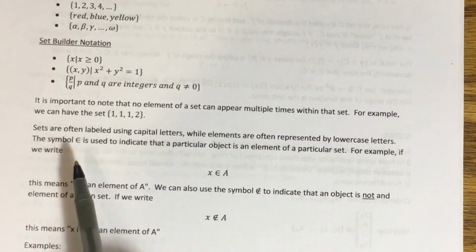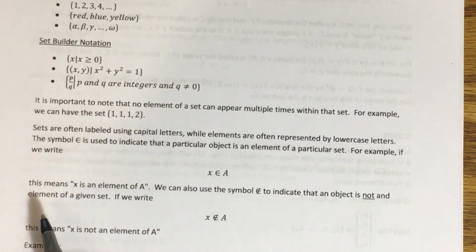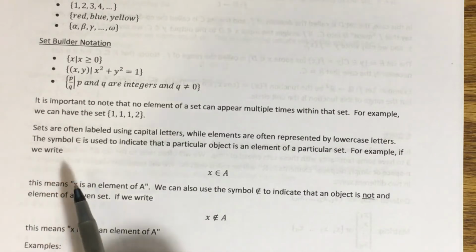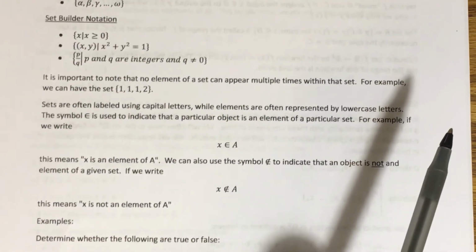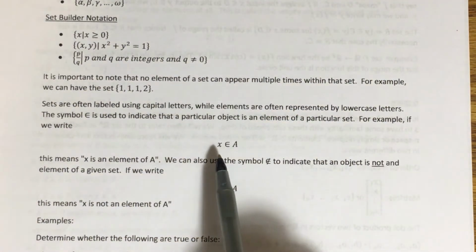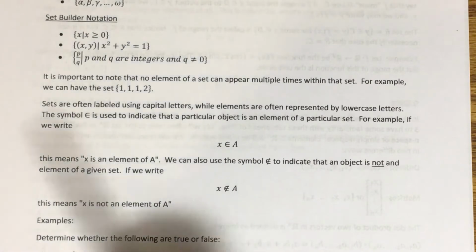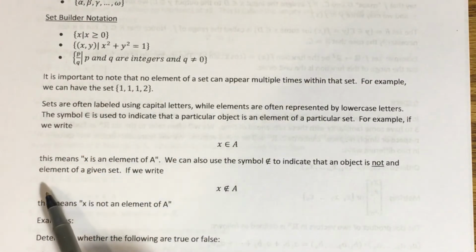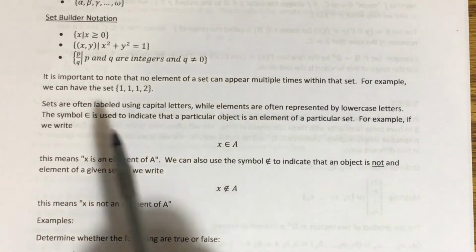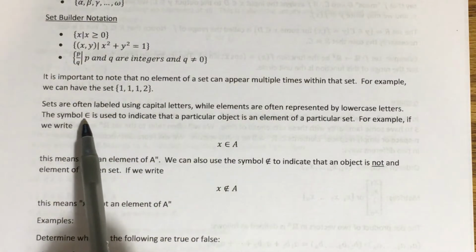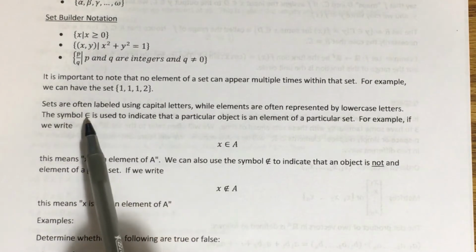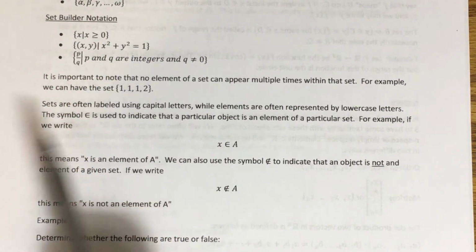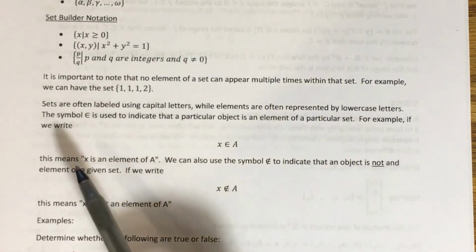Now, when we're talking about sets in slightly more abstract terms, oftentimes we want to label a set with something. So oftentimes we're going to use capital letters to notate a set. And if we want to talk about some general element of a set, we tend to use lowercase letters. This little symbol right here, which is a variation on the Greek letter epsilon, is the symbol that tells us if a particular element belongs to a particular set.